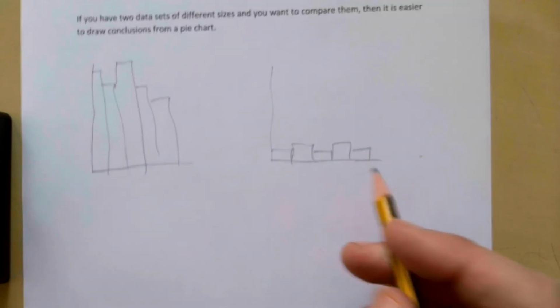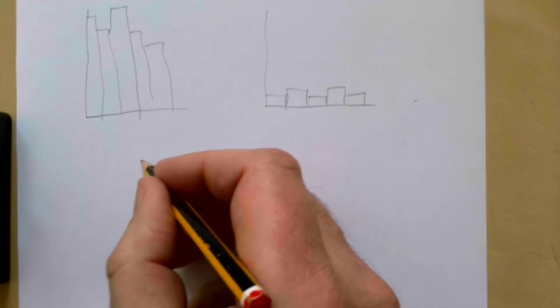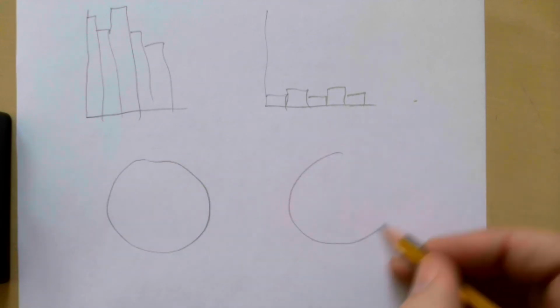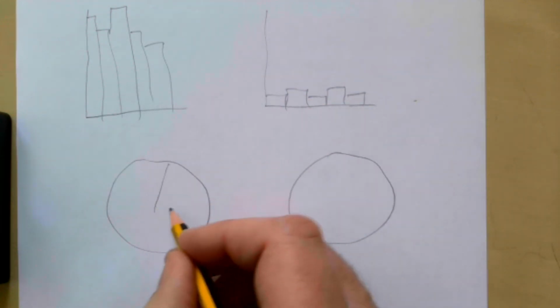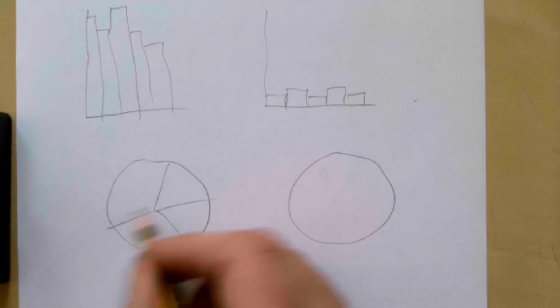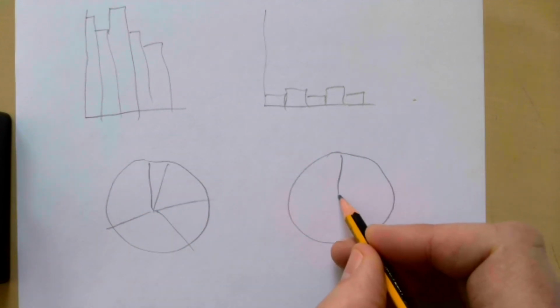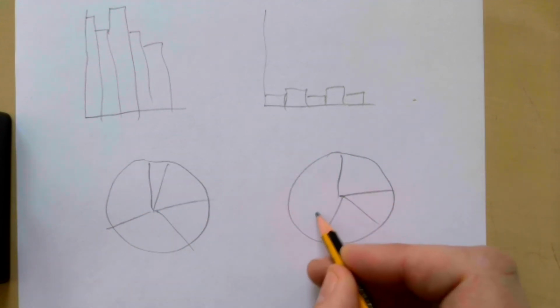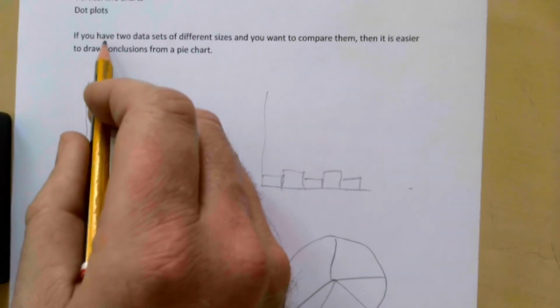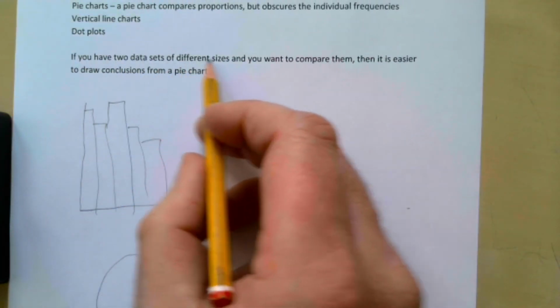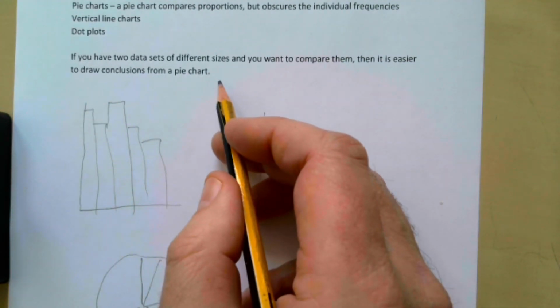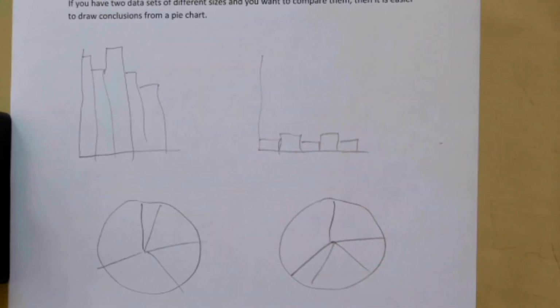Whereas if you do a pie chart for this information, it doesn't matter about the frequencies. You'll get a good idea and be able to compare the different sections that you want. So that's the point they're making about the pie chart. If you have two data sets of different sizes and you want to compare them, then it is easier to draw conclusions from a pie chart. That's the only point that's being made there. Okay.